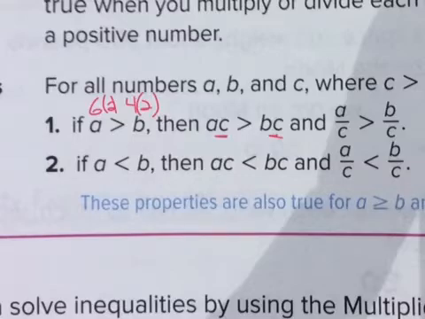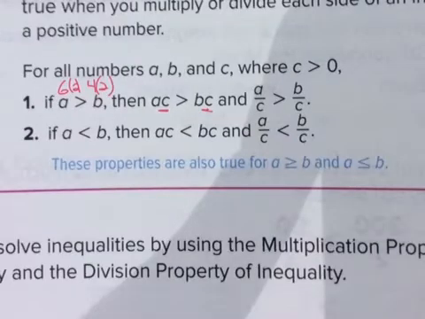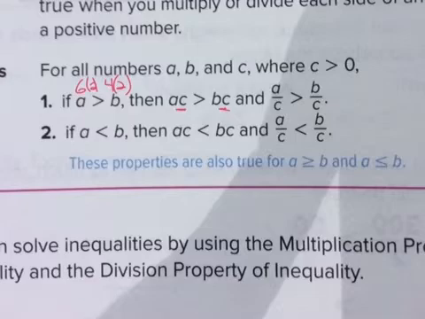Same with division. If you divide A divided by C, you must divide B divided by C, as you can see there, okay? If A is less than B, you can also do the same thing. Whatever you do to one side of the inequality, you must do to the other. These properties are also true for greater than or equal to and less than or equal to.